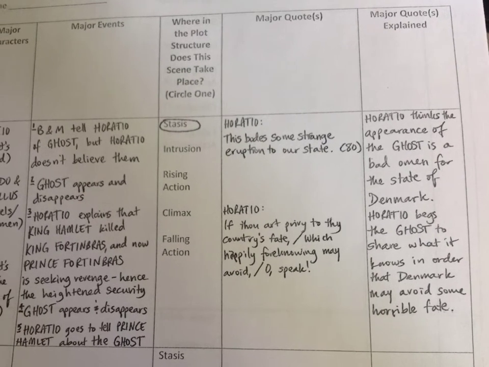Where in the plot structure does the scene take place? Circle 1. This is stasis. Remember, stasis is always the way the play begins. It's some state of equilibrium. Now, the state of equilibrium in Denmark is a fragile one, right?